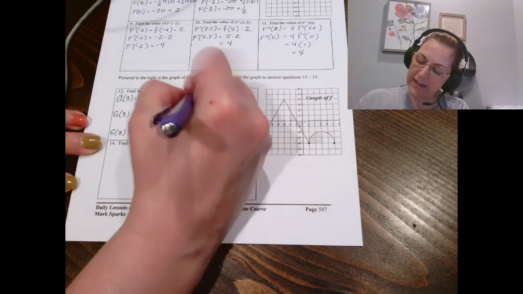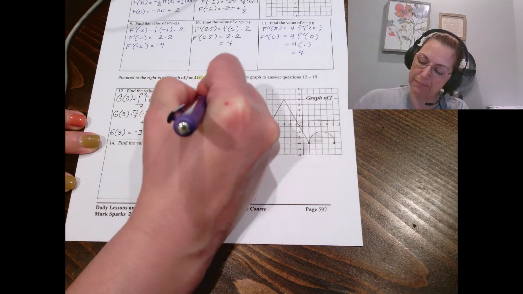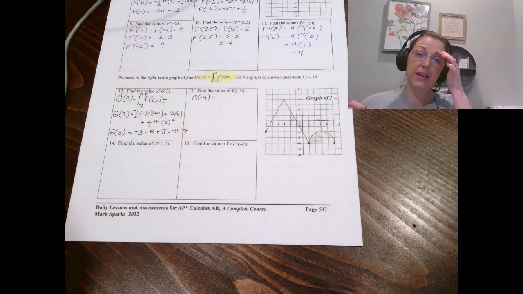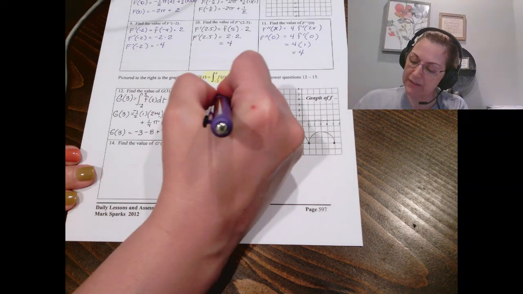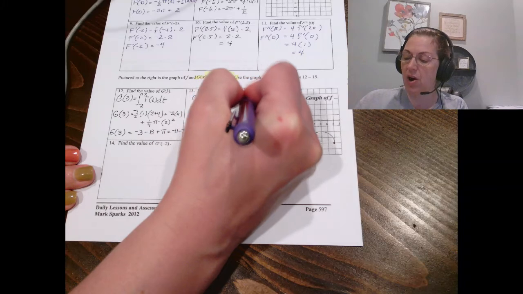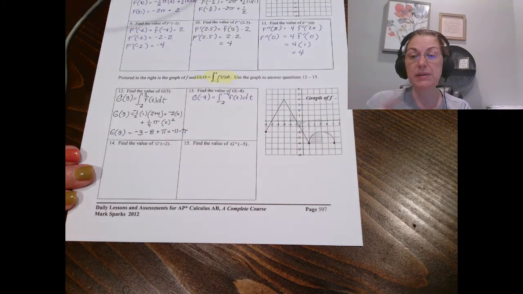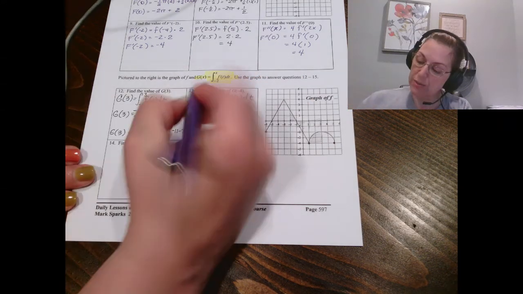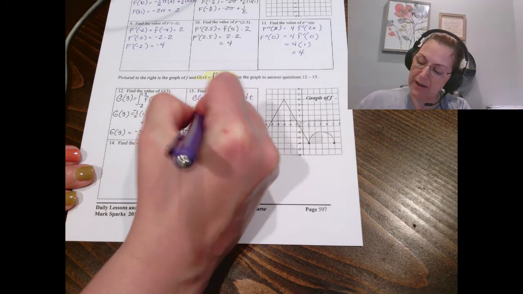Okay, let's find capital G of -4. So I'm going to put that in my bound for x. And I want you to see that our bounds are backwards. Because our bounds are backwards, we've got to use a negative and flip those bounds.